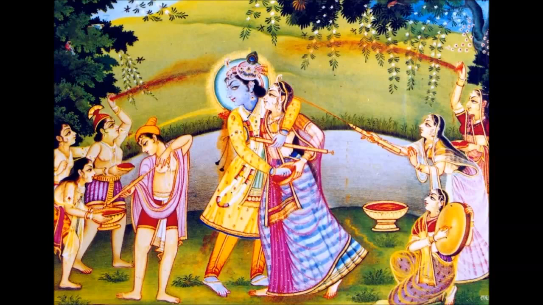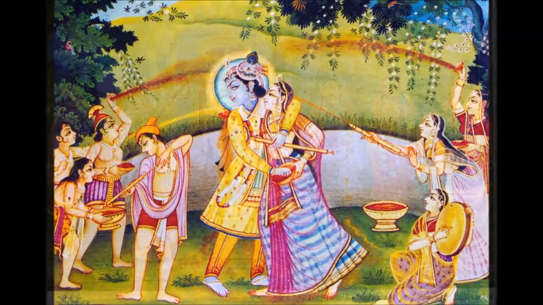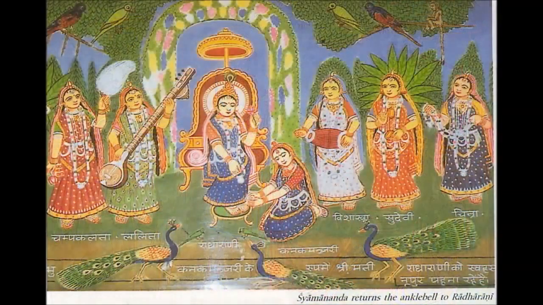And I'll give you another quotation that seems to me to agree with that picture. It's on page 80 of this book. It's from Sridhara Swami, from his commentary on the Srimad Bhagavatam, translated by Shukavak.